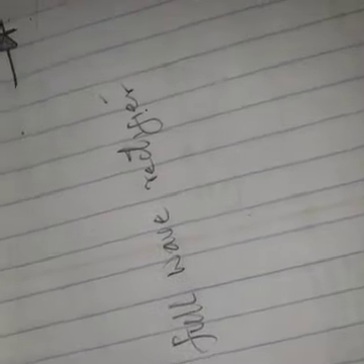Today we're talking about the full wave rectifier. This is what we'll be talking about today. I might just take on the rectifier alone, because getting into the full extent of the full wave rectifier might require a lot more time.